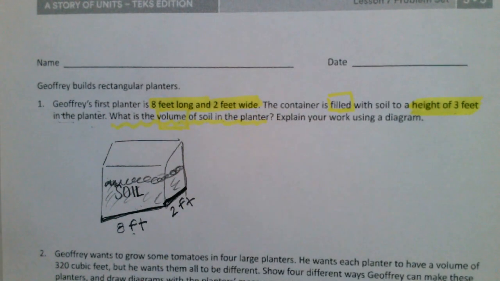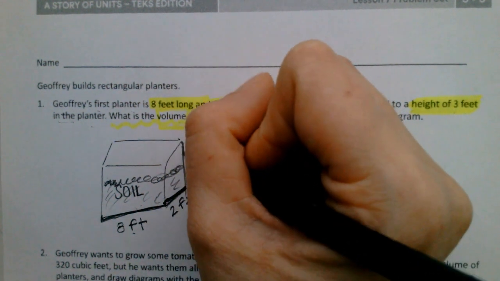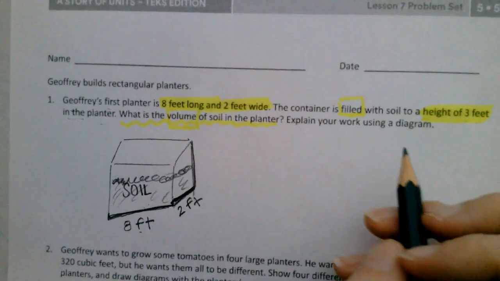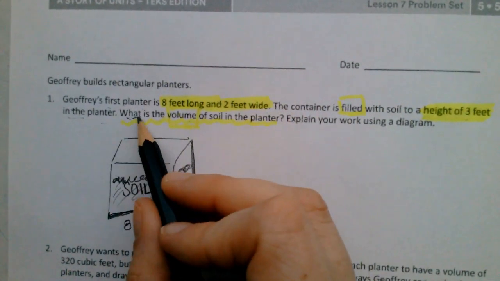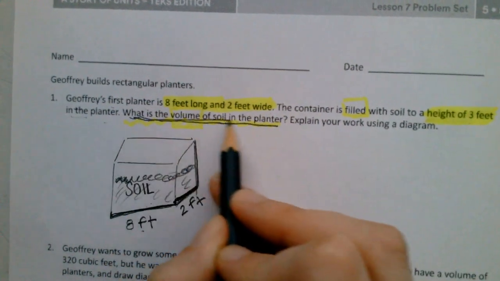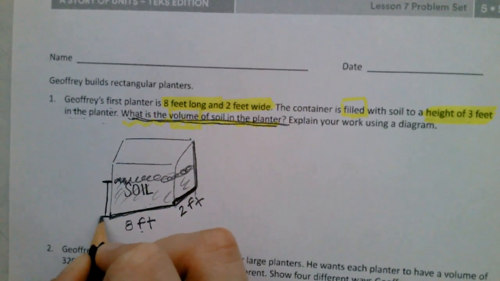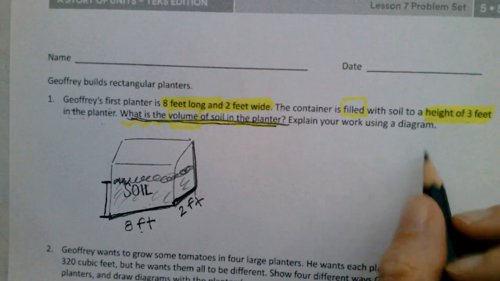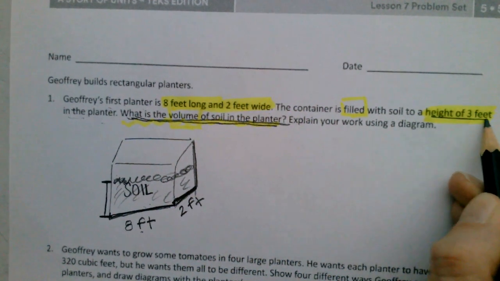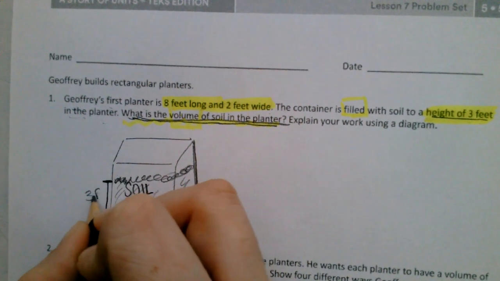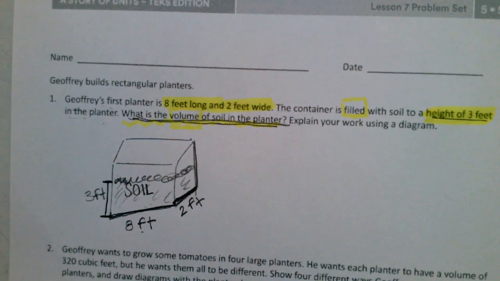Now that's already giving us some information that is going to help us later when we need to find the volume. We are missing a dimension, and that's height. We don't know the exact height of the container, but that's not what it's asking us. It's asking us to find the volume of the soil in the planter. So we have to look back in our problem and see how high the soil is in the box. The soil has a height of 3 feet. We were given that information in our problem. Let's add 3 feet on the side for our soil.